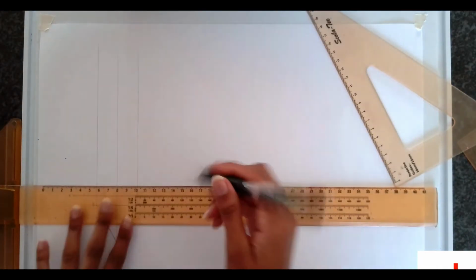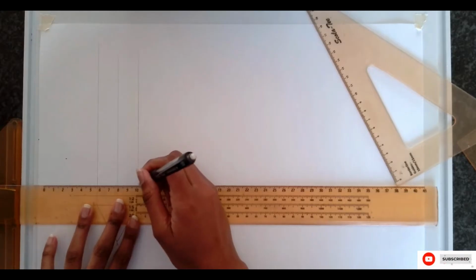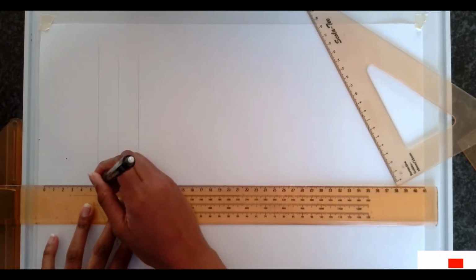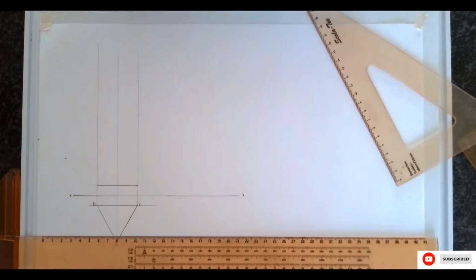Then about 10 millimeters away, that's where we're going to get started with the base of the prism from the front view. And we have a height of 84.